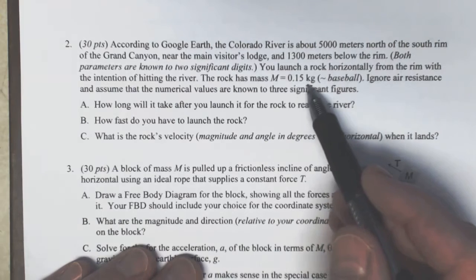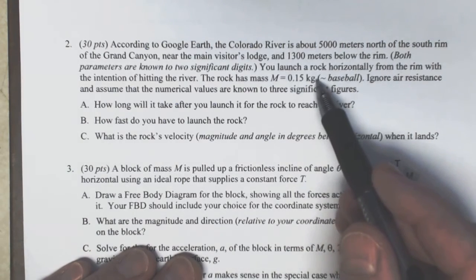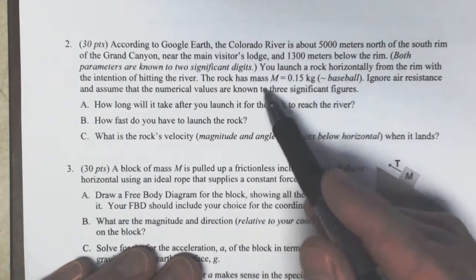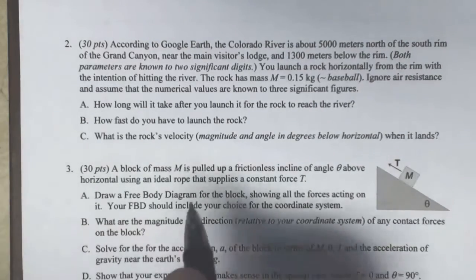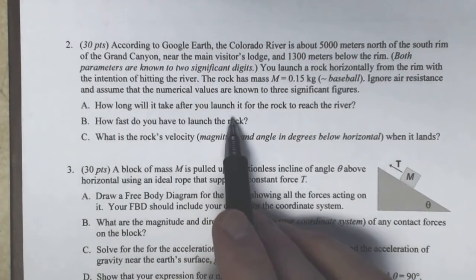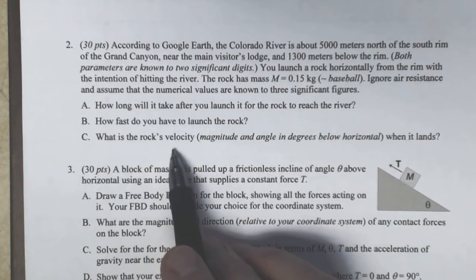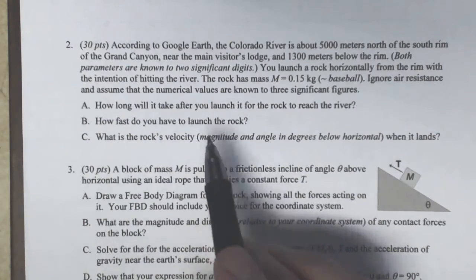You're also given the mass of the rock, but this is actually a red herring. You should remember from our discussion of projectile motion that mass didn't enter into anything. It's only when we get to Newton's laws that the mass enters, as long as we're ignoring air resistance, which we're told to do. So we need to calculate how long it takes the rock to reach the river, how fast, and what's its velocity when it does land. And these questions are actually asked in the order that makes it easiest to solve the problem. So let's get started.